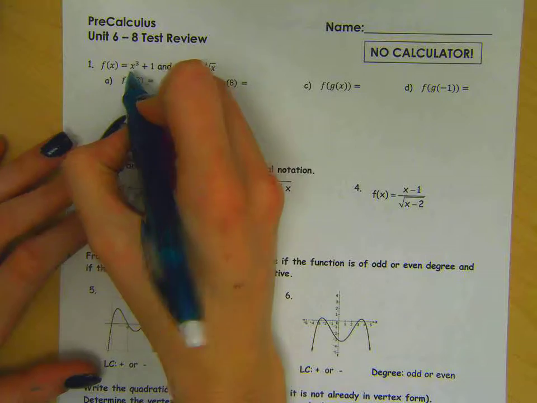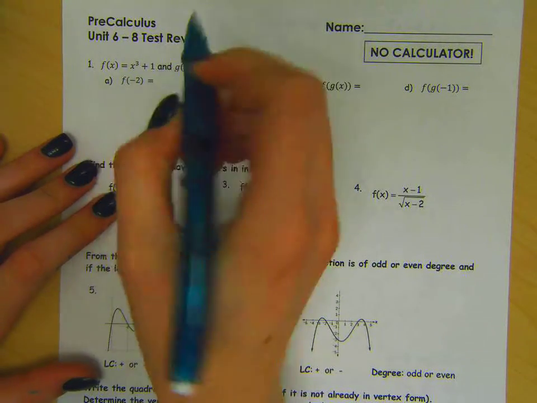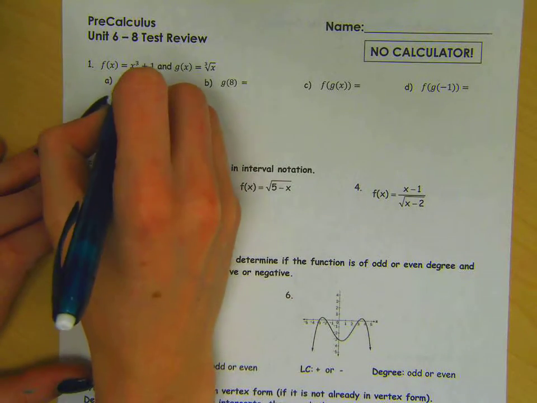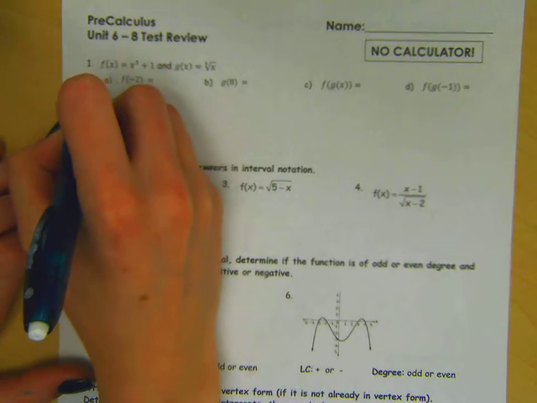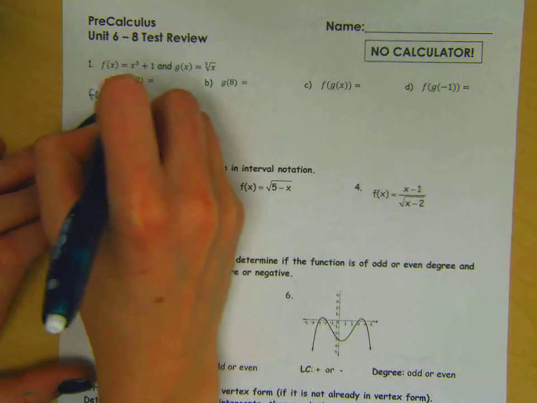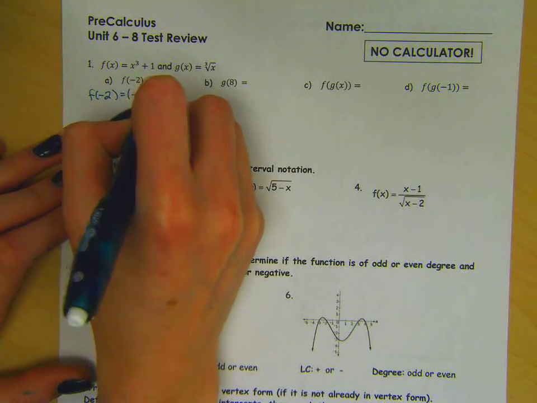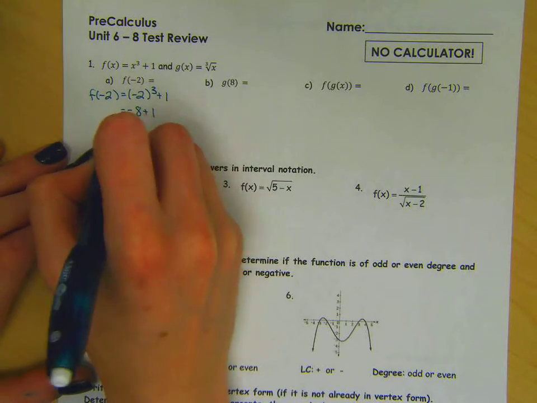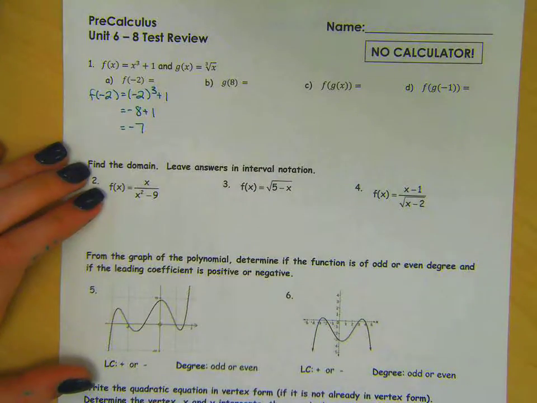We have f of x as x cubed plus 1. What we want to think about for a, f of negative 2, all I'm going to do is plug in negative 2 everywhere that I have an x. So f of negative 2 is negative 2 cubed plus 1. Negative 2 cubed is negative 8. Negative 8 plus 1 is negative 7.